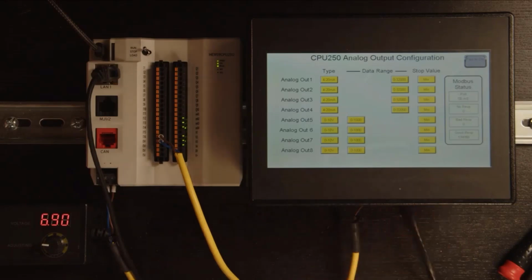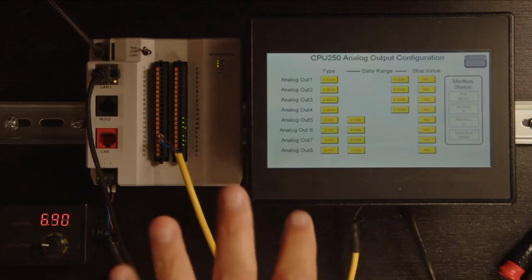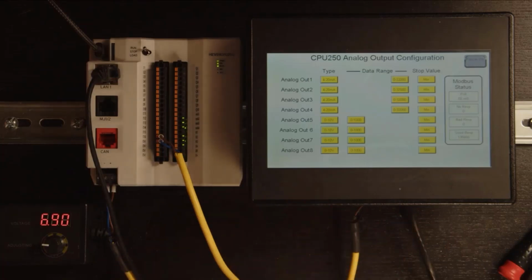We have manipulated our scaling a bit, or our data range there. We have set our stop value to be minimum for all the analog channels, but we could change these on the fly if we had a need to. Again, as we mentioned earlier, having the ability to change analog input settings is more valuable than analog output settings because you run into that scenario much more frequently.